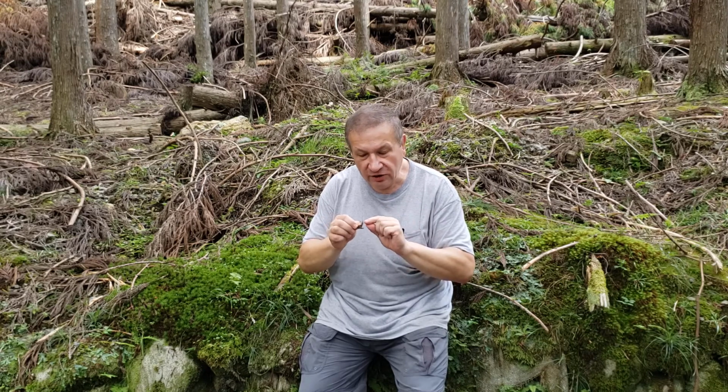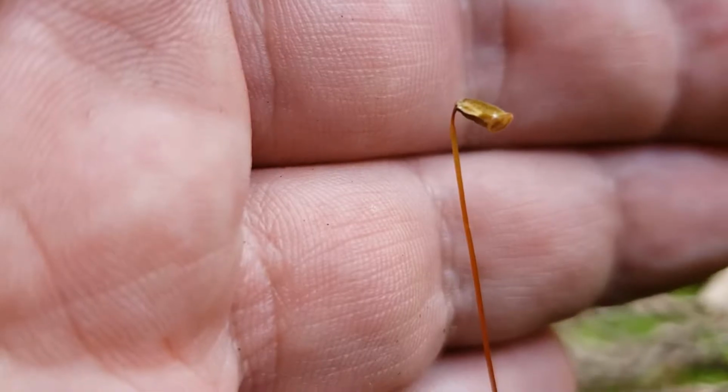So when fertilization occurs, the fertilized egg cell, the zygote, starts to grow and will grow into this brown sporophyte part. That part is very reduced. It behaves like a parasite because it does not do any photosynthesis. And on top of that part, you will see the sporangium, which opens and releases spores.